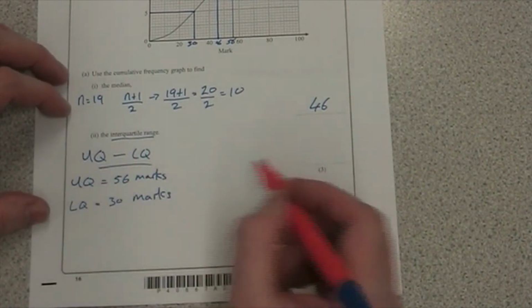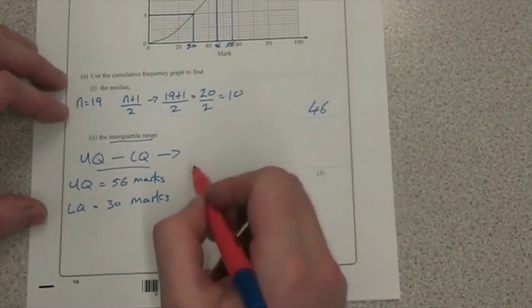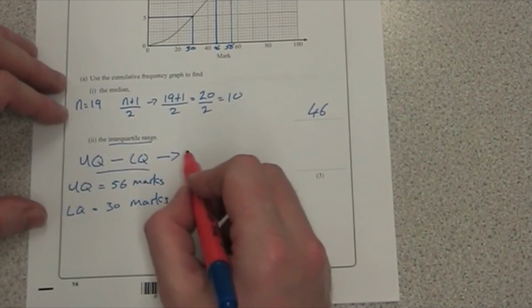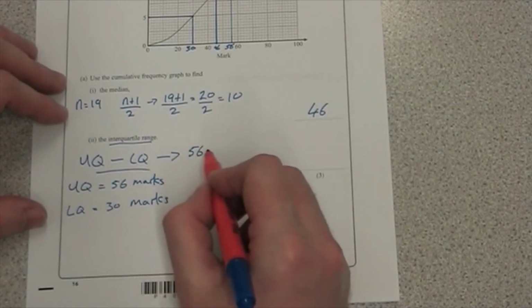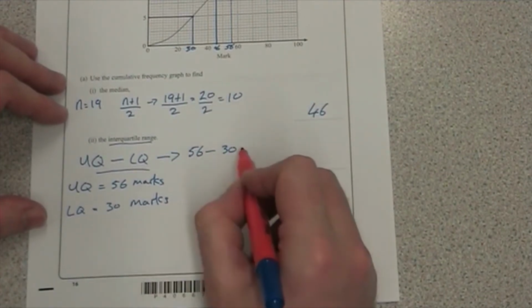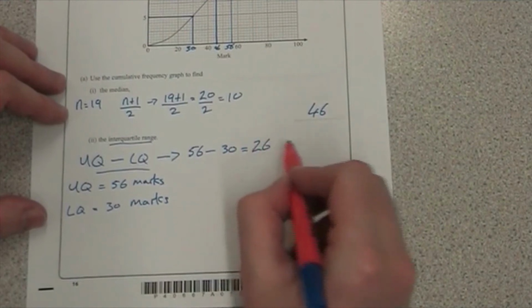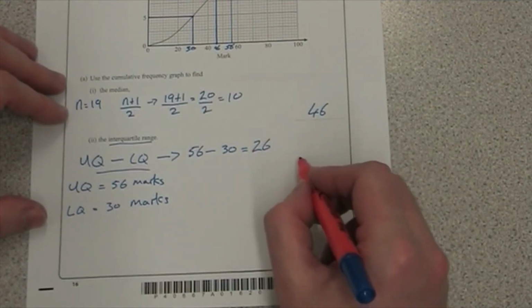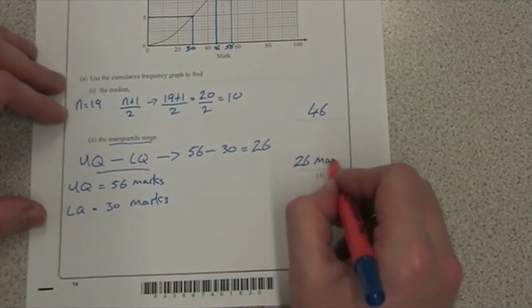Now we take this formula and we find out our interquartile range. So our upper quartile value is 56, and we subtract our lower quartile value, which is 30 marks. And that works out to be 26 marks. So our answer for this is the interquartile range is 26 marks.